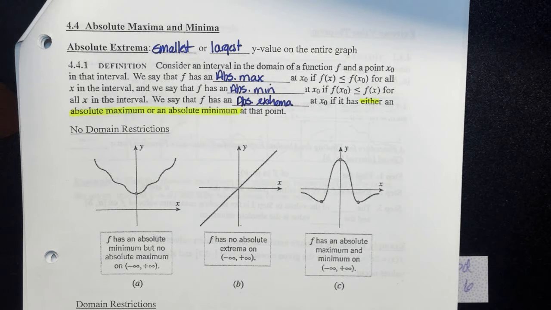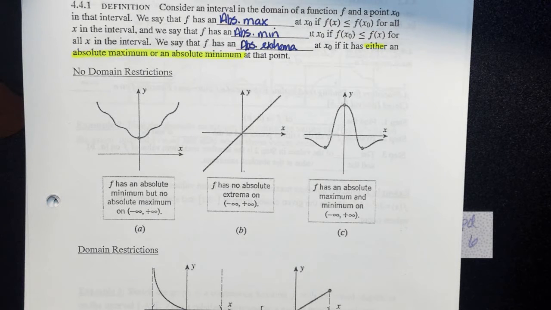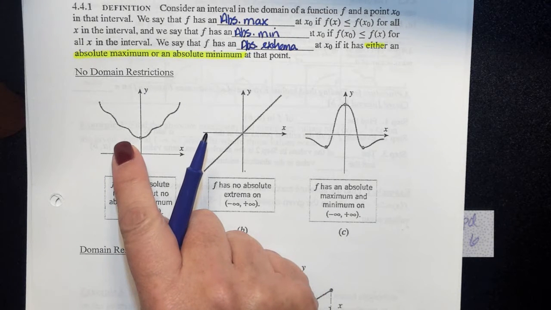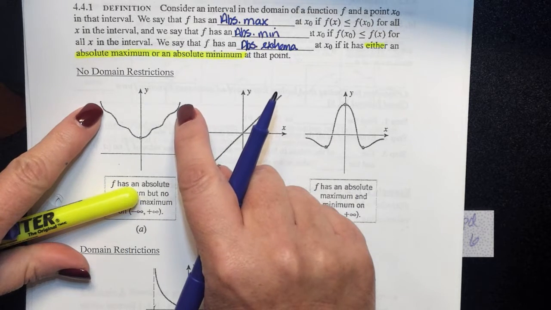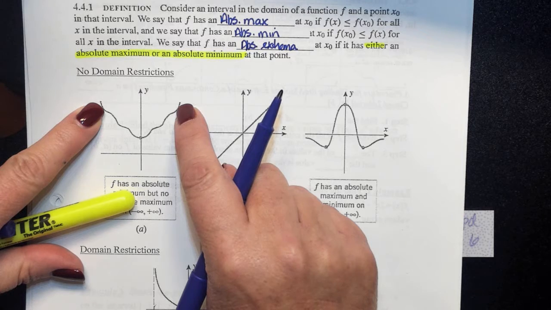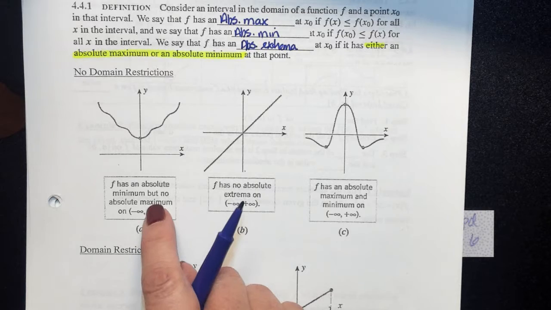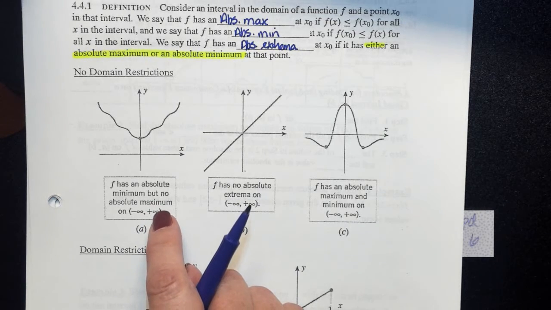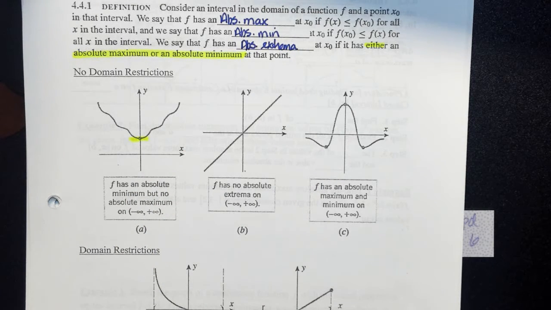So first of all, let's take a look at some examples of what could happen when you're looking at graphs that have no domain restrictions. So you're looking at the interval for all real numbers. If you think about your quadratic functions or any even degree polynomial function where the leading coefficient is positive, you know that both ends, as the limit as x goes to positive or negative infinity, is going to infinity. So in that particular case, there is going to be no absolute maximum. But notice you will have an absolute minimum. So it's possible that you have a graph where you have an absolute minimum but no absolute maximum.